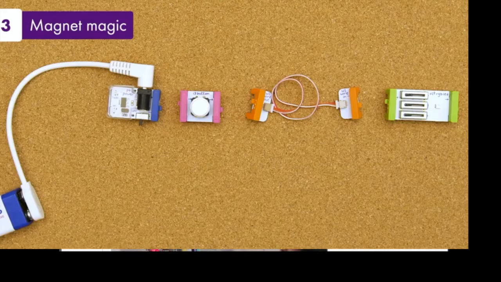And it matters what order you put the bits in. Power bits always come first. Input bits, pink, only affect the output bits, green, that come after them. So if you put a green bit before the pink bit, it will not have anything to do with it.